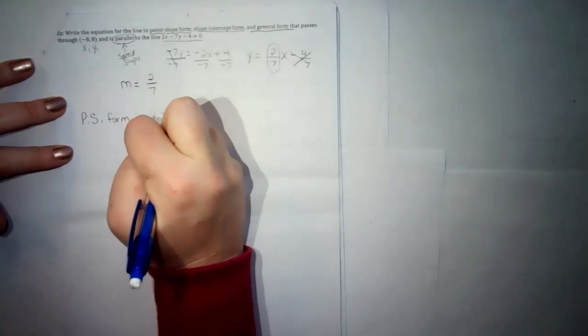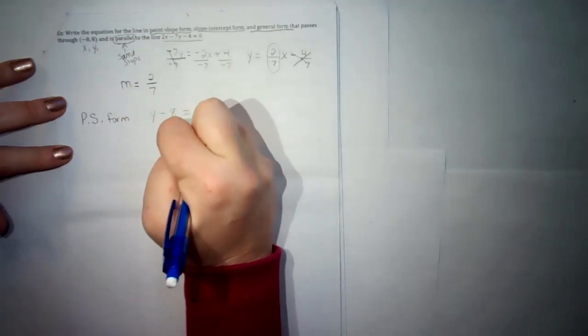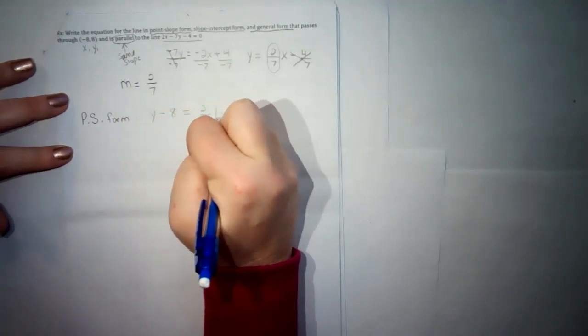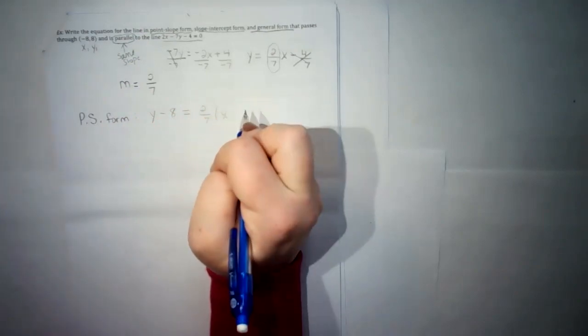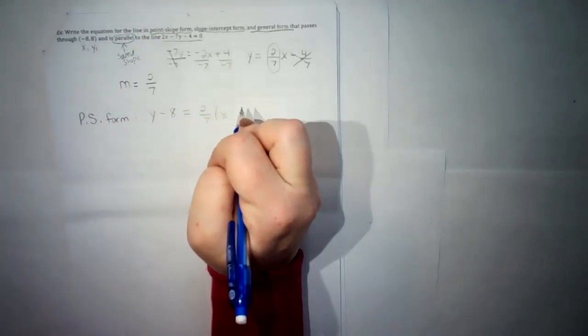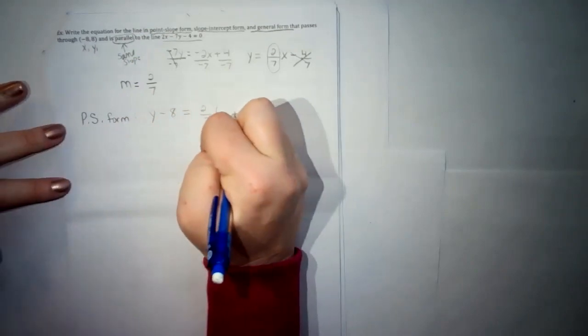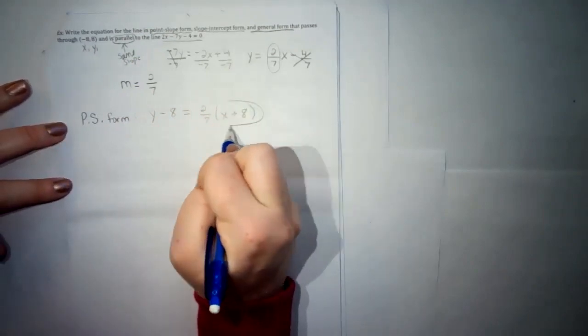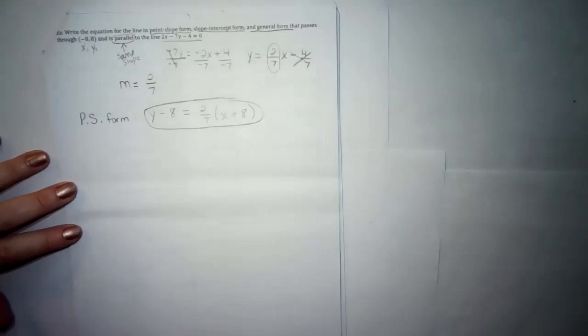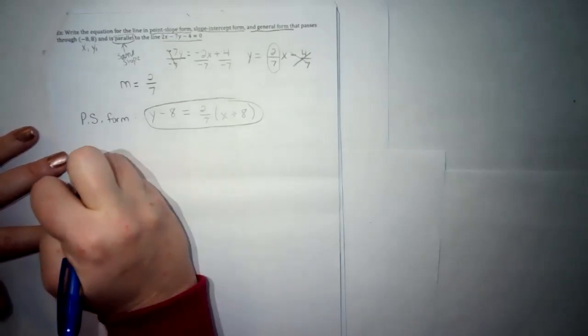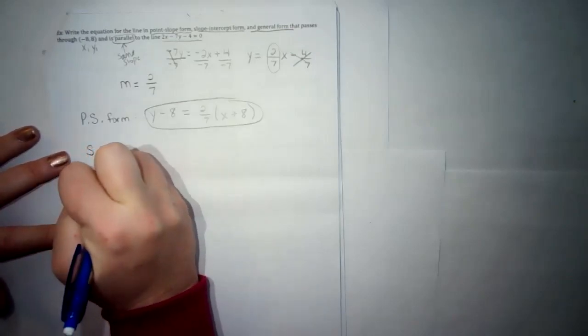So first thing I'm going to find is point slope form. Okay, so that's going to be y minus y1 equals m parenthesis x minus x1. So what's x minus -8? X plus 8. There we go. First form is done. Easy enough. Okay, everybody good with that? All right, now let's go to slope intercept form.